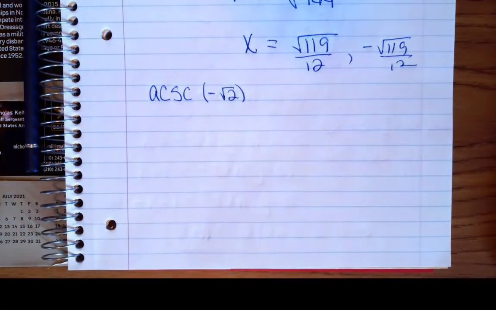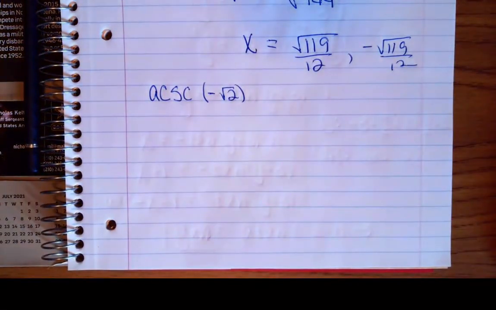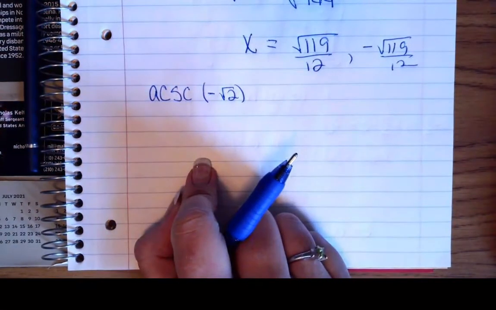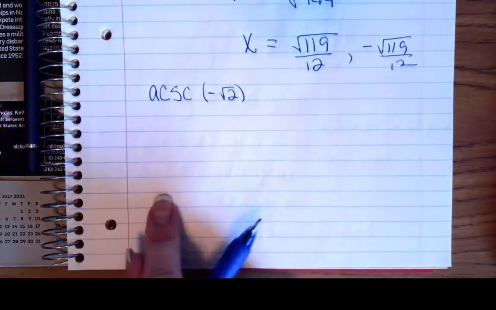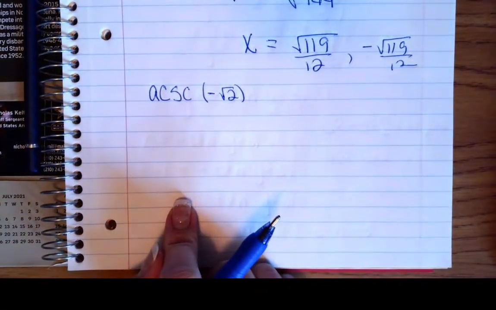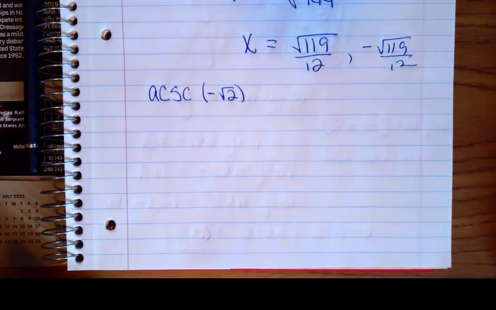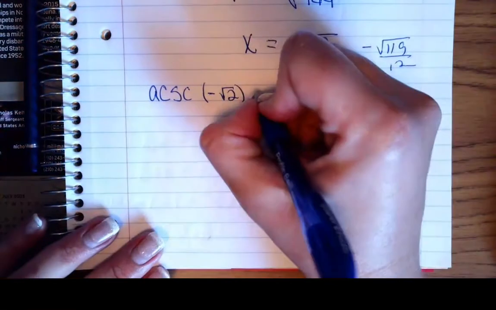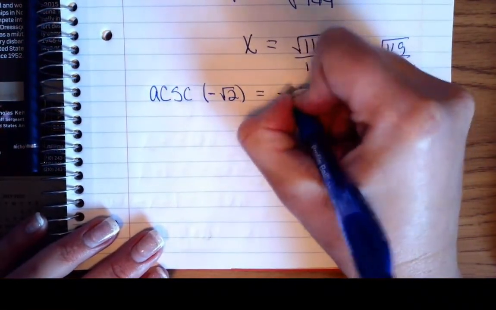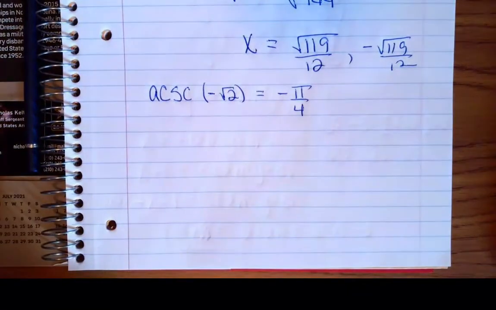First of all, cosecant is the reciprocal of sine. So it'll have the same domain as arcsine does, which means since it's the reciprocal, I'm allowed to only live in quadrants 4 and 1 on the right side of the unit circle. So where does cosecant have a ratio of negative root 2 on the right side of the unit circle? That's going to be at negative pi over 4.